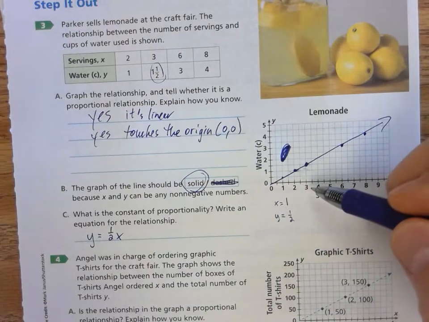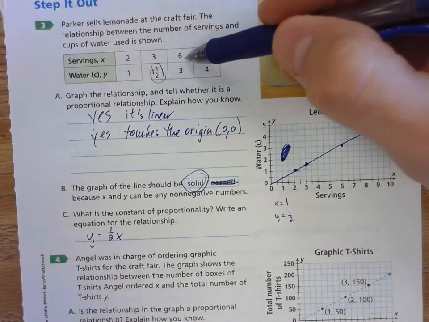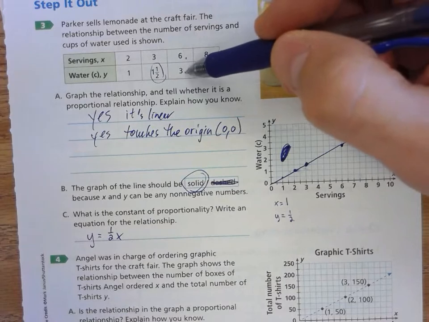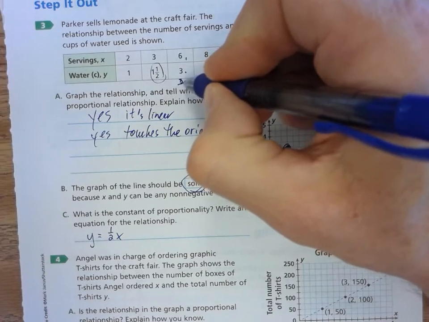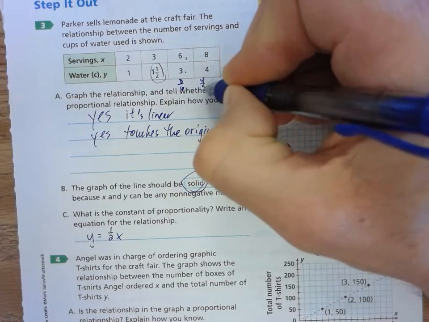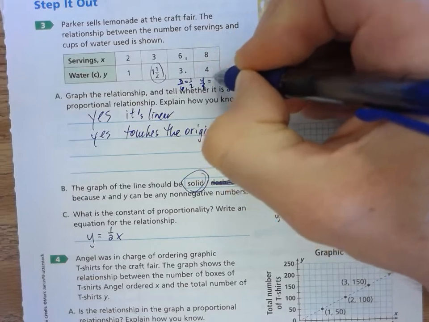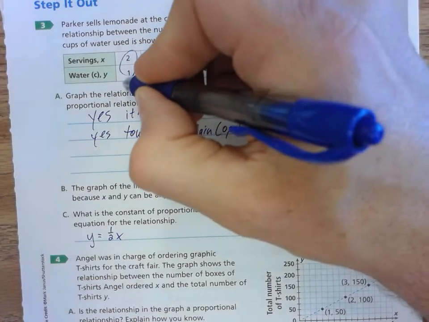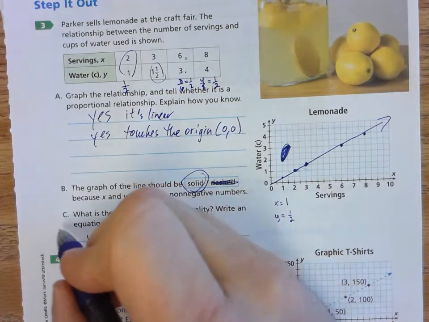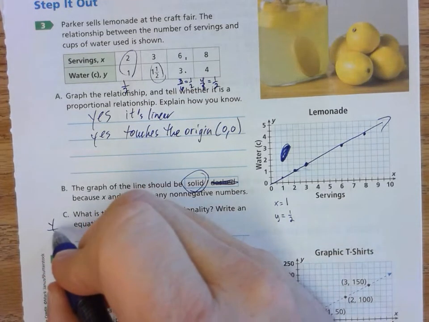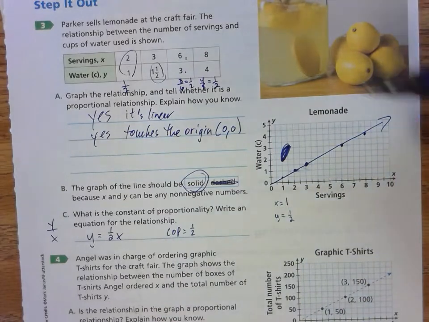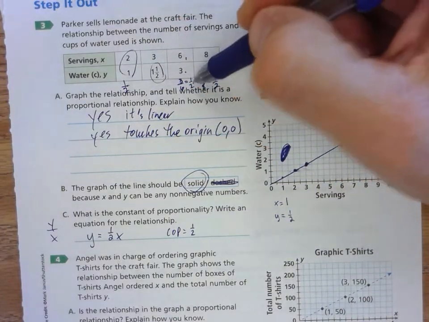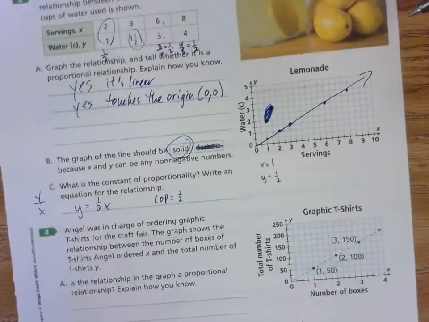y equals 1/2 x. So if you go here, you can see that 6 servings would be 3 cups of water. Of course 3 divided by 6 would be a half, or 4 divided by 8 would be a half, or you could go back to the first one and that would be 1/2. So just remember, it's always y divided by x. The COP for this would just be a half, because that's a half, and that's a half, and that's a half. And your equation will be y equals 1/2 x.